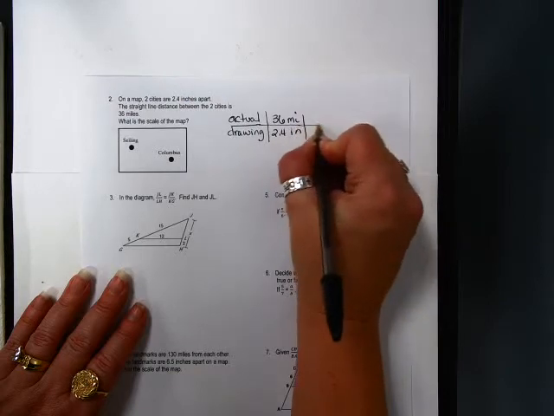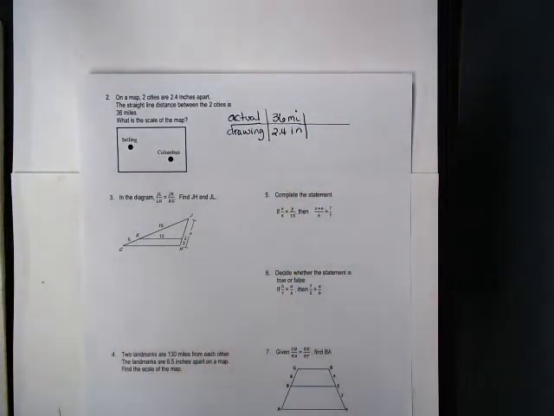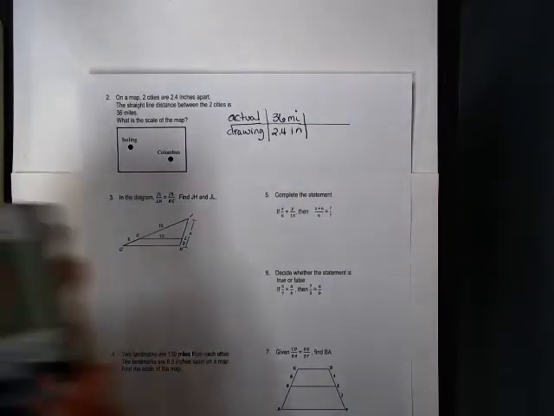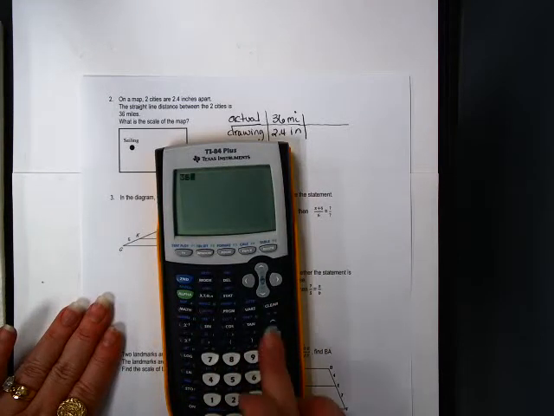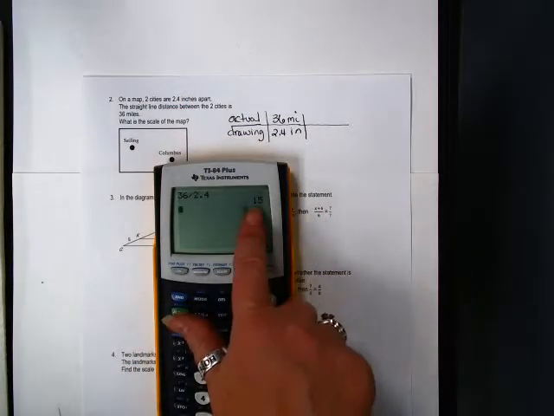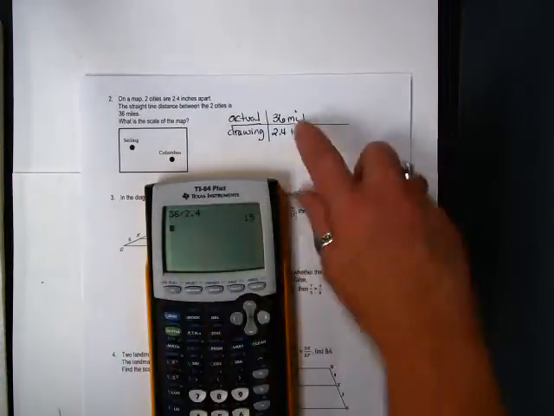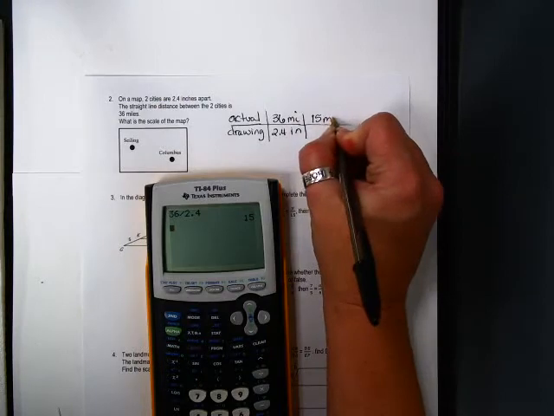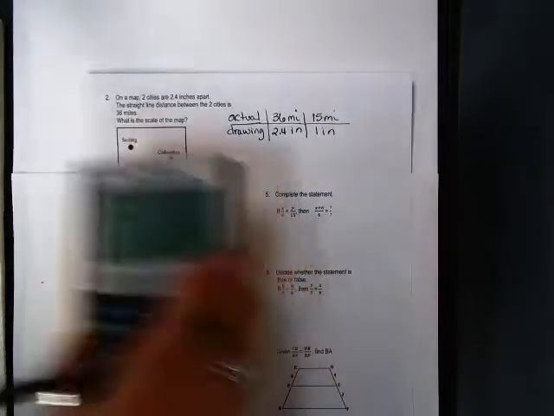Now, when I plug this into my calculator, I'm going to put 36 divided by 2.4. So go ahead and do that. And you're going to get a decimal. So here, you see 36 divided by 2.4. It turns out to be 15. So that means that I can divide that by 2.4 and that by 2.4, and it equals 15 miles over 1 inch.